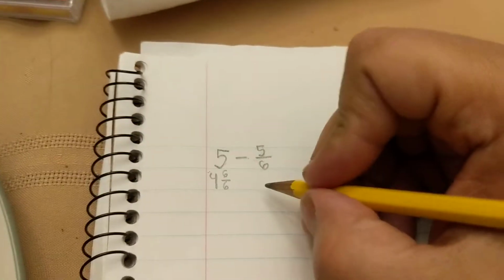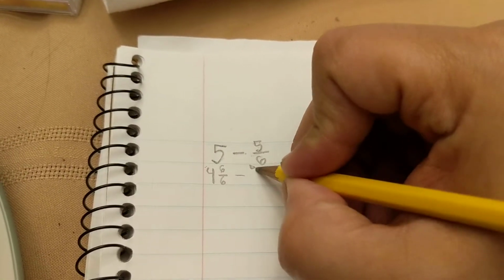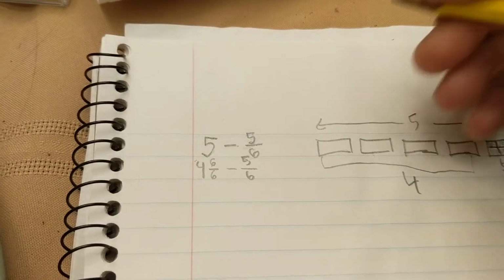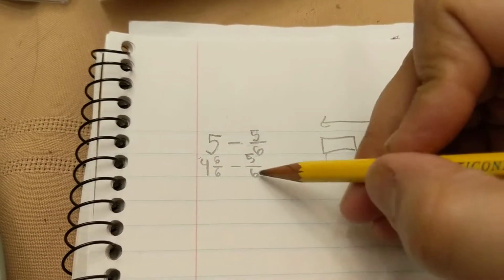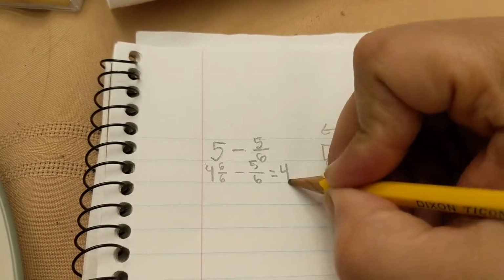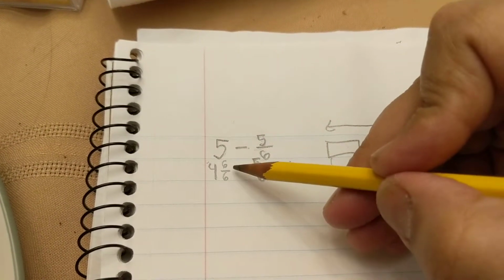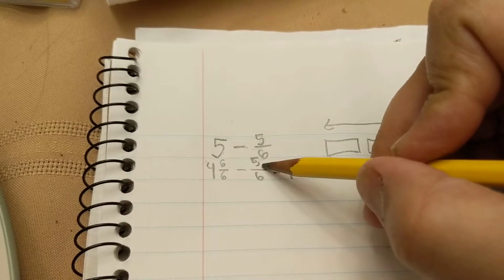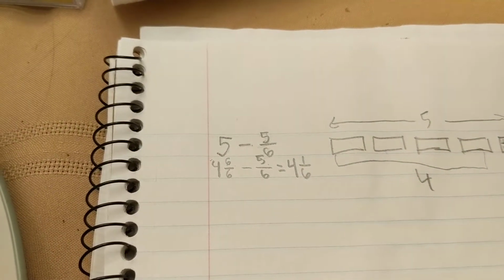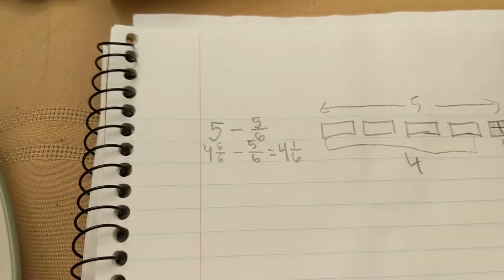Alright, now that you've got that, you can take away your 5/6. You're not taking away any whole numbers, so the 4 stays a 4. The 6/6, you're taking away 5/6. You have 1/6 left. That's all there is to it.